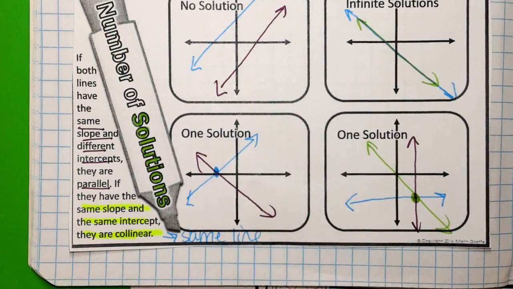No, that's finding the slope. So we did slope-intercept form, that was one way, right? And that's y equals mx plus b.